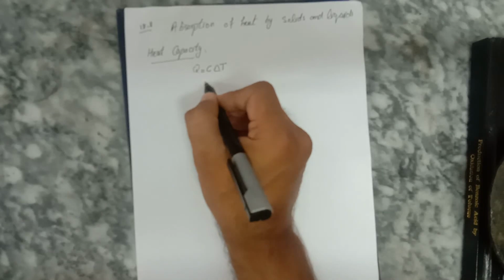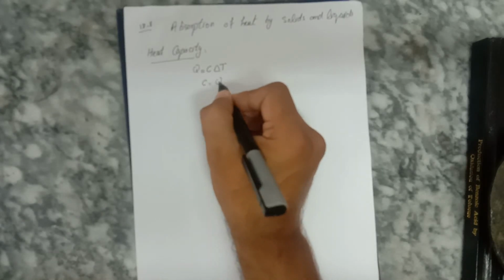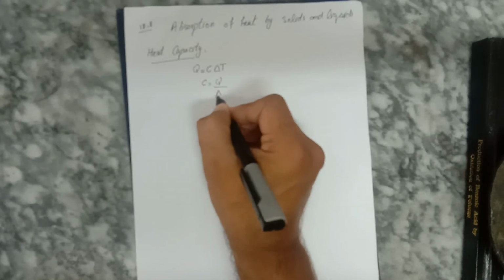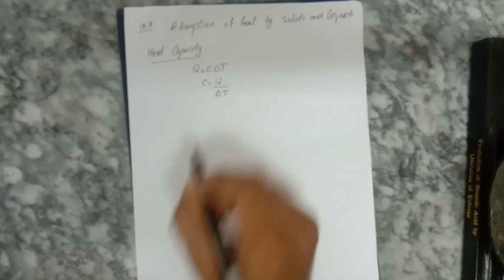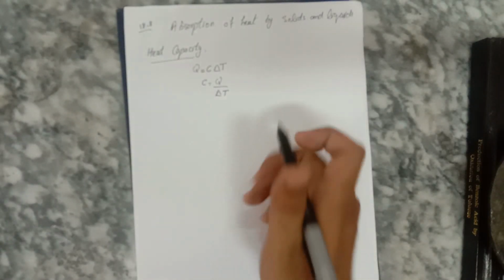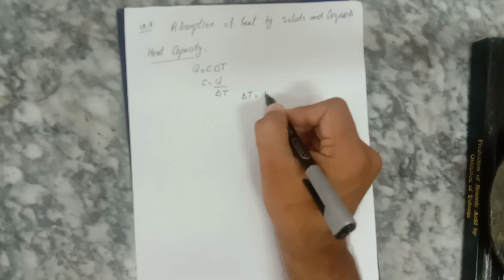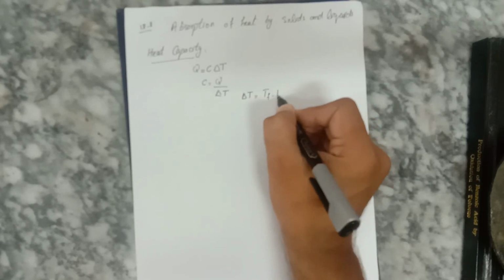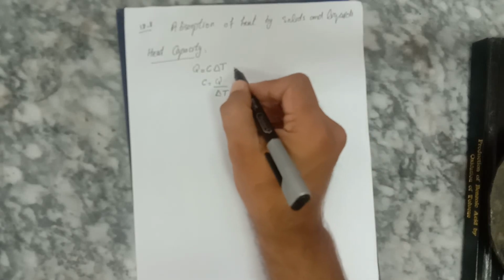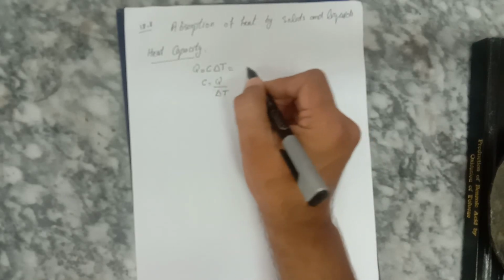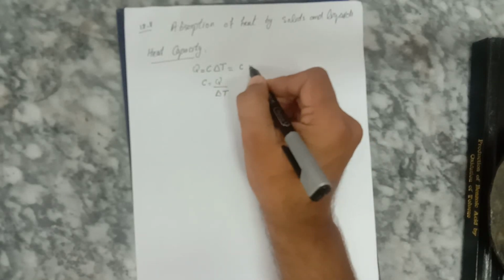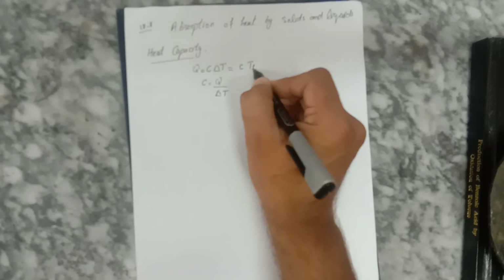And you can see that C comes out to be the ratio of the amount of heat energy per unit change in temperature. If the temperature changes from some initial temperature to a final temperature, then we can go back to the relationship and see that Q would be equal to C times the final temperature minus the initial temperature.